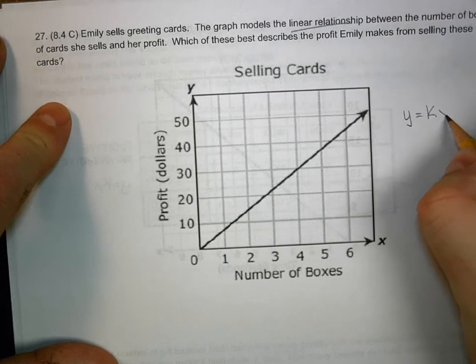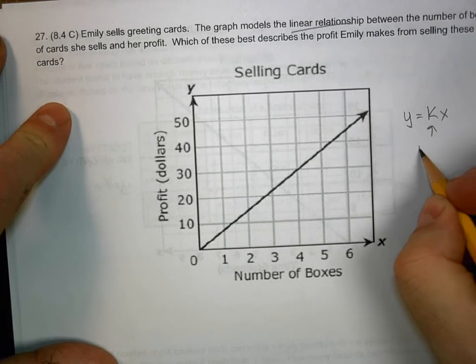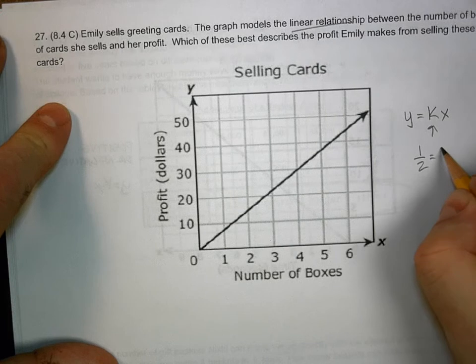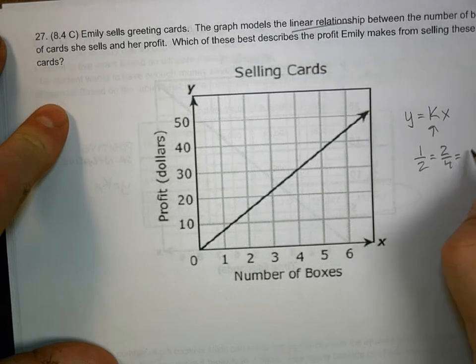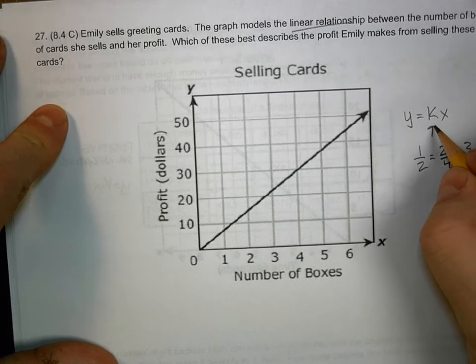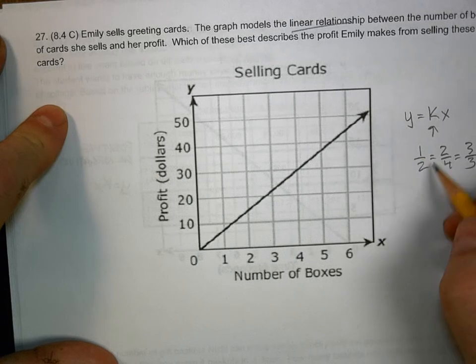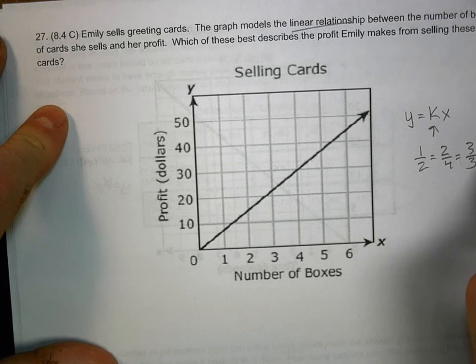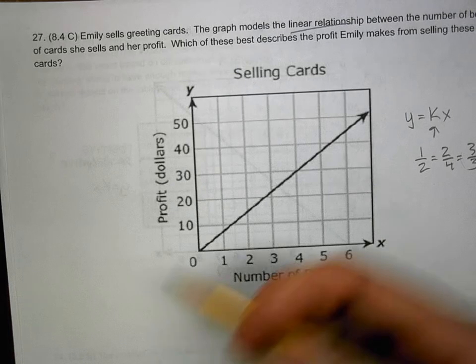And remember that K is a ratio where 1/2 can equal 2/4 equals 3/6. So K can be any of these. I would prefer it simplified, but they can write it differently. So find out what K is.